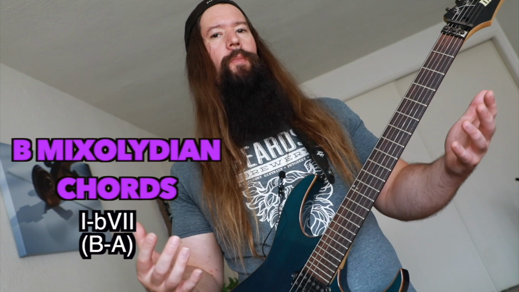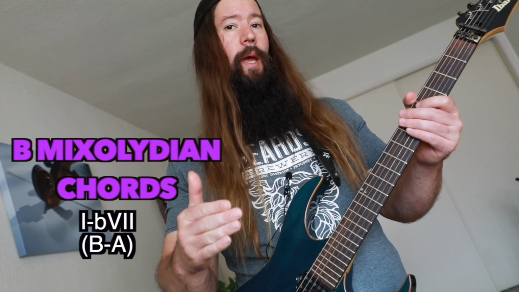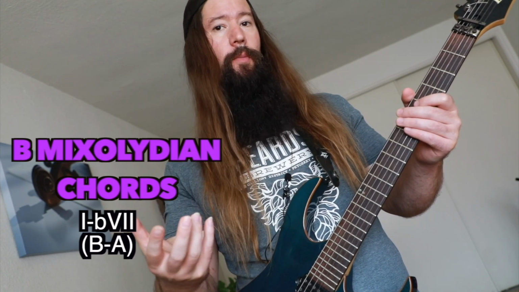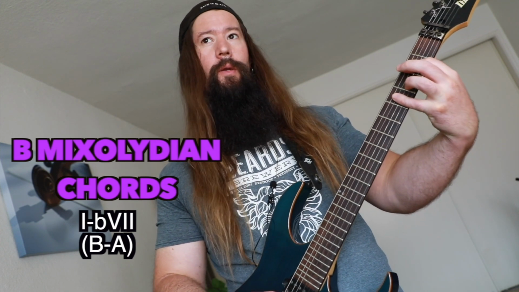Now the chords for the B Mixolydian mode are B and A, and this can be represented by the formula major 1 to flat major 7. Let's hear the sound of Mixolydian in a musical context.